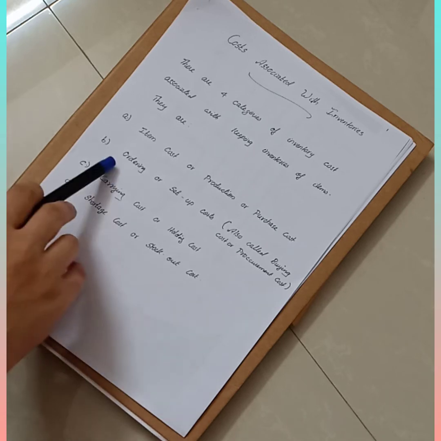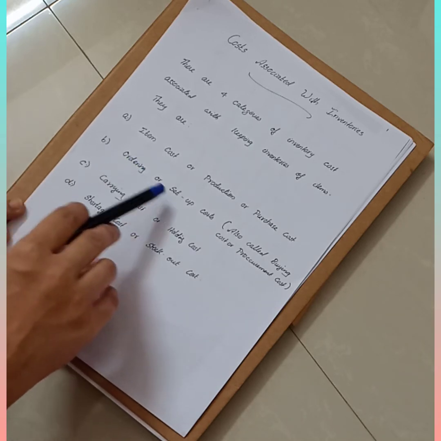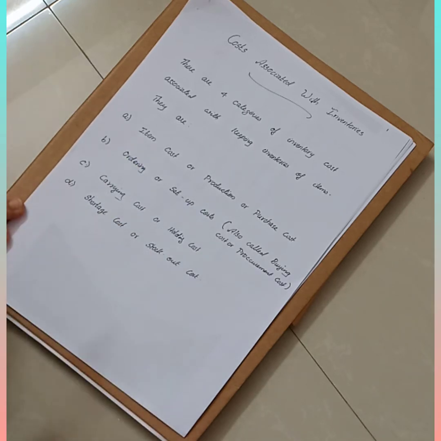Then the second one is ordering or setup cost. It is also called the buying cost or procurement cost. This cost includes the fixed costs associated with obtaining the goods through placing an order, purchasing or manufacturing, or even setting up machinery before starting the production.